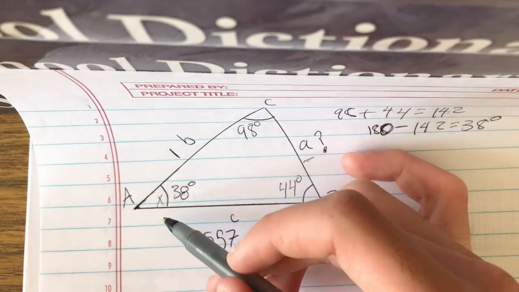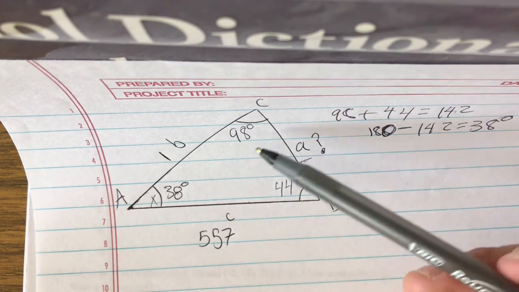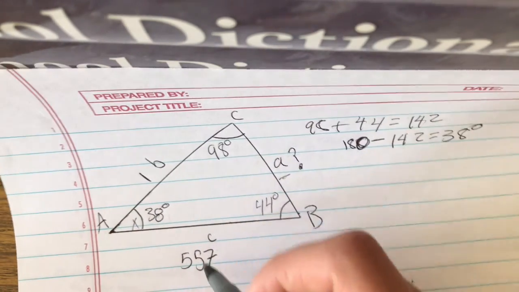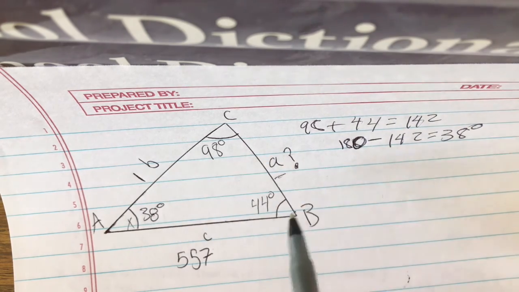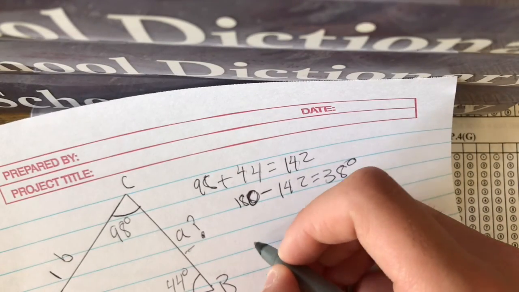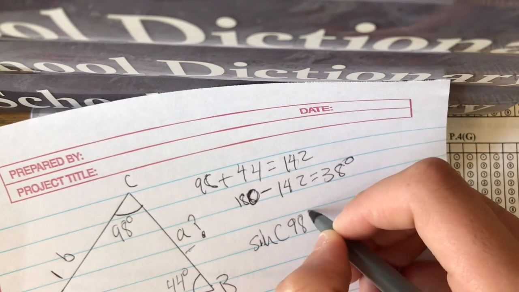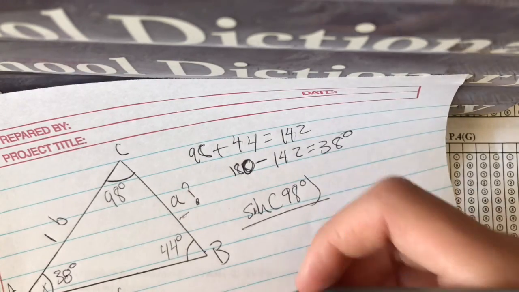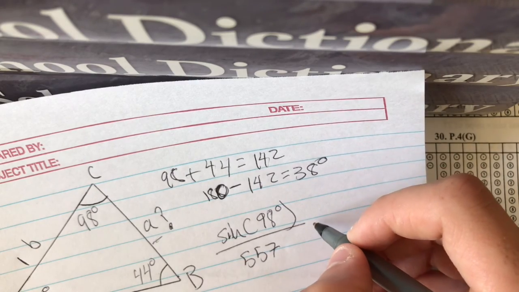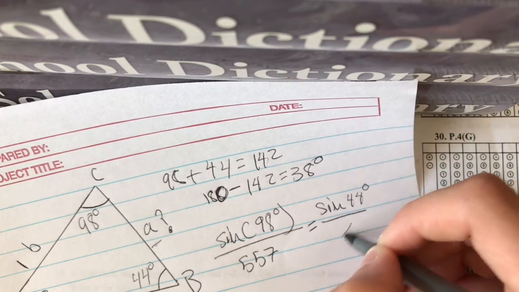Now that we've solved this angle, we can use that to our advantage and solve for the side of A. So we have a completed set, and we can use the law of sines. We're going to try to solve for B first, then A. We take this set and write it down here: sine of 98 degrees over 557 equals sine 44 over x.